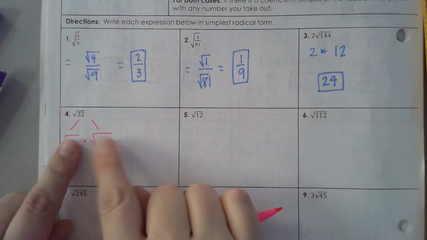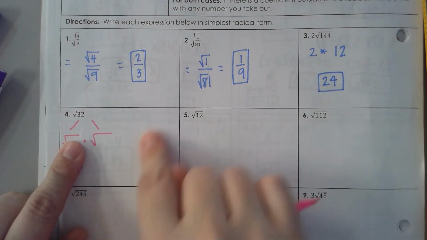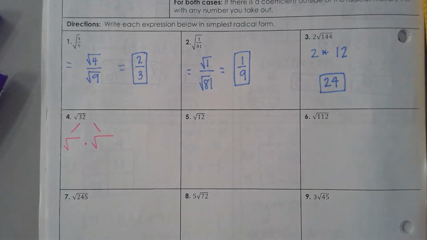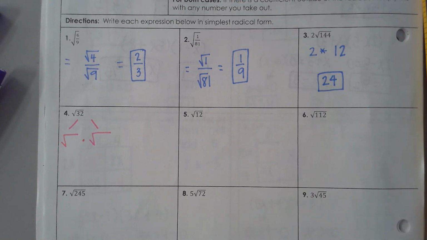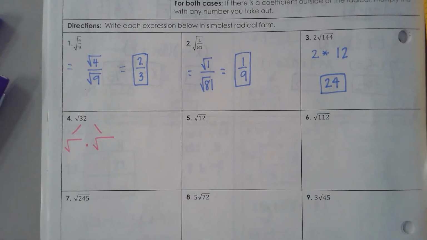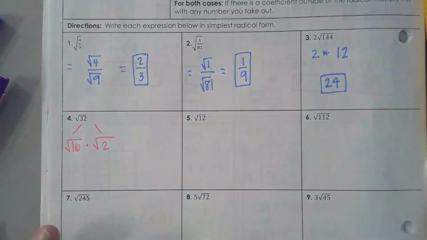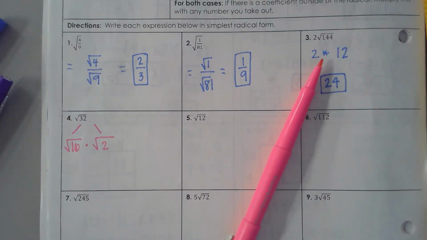So we want 2 numbers that multiply to be 32, and one of those numbers has to be a perfect square. Specifically, we want the largest perfect square. So what is the biggest perfect square that goes into 32? 16. Because 16 times 2 is 32.